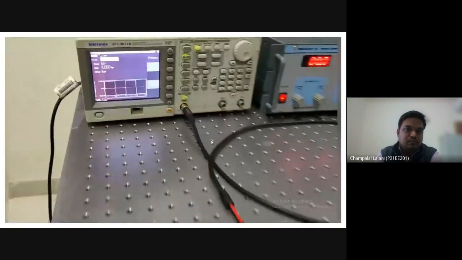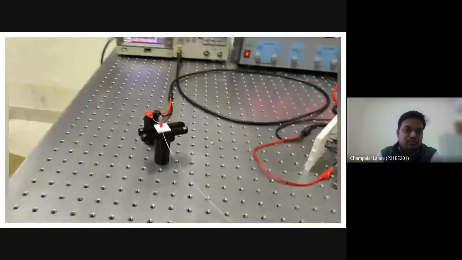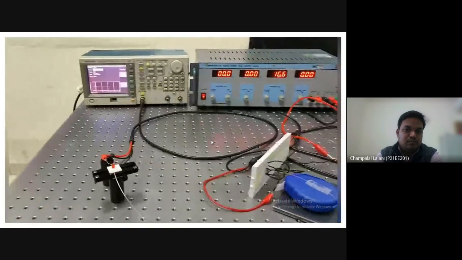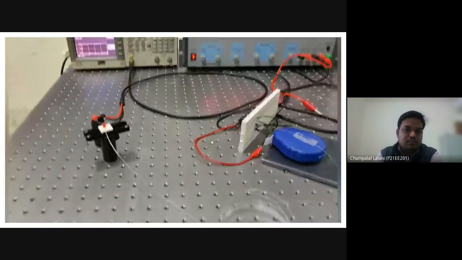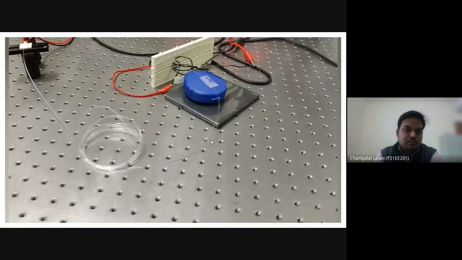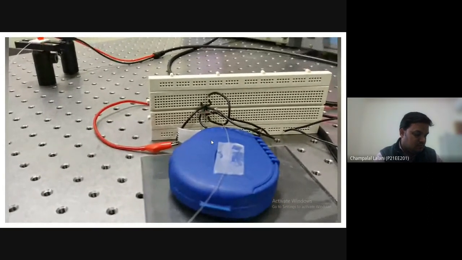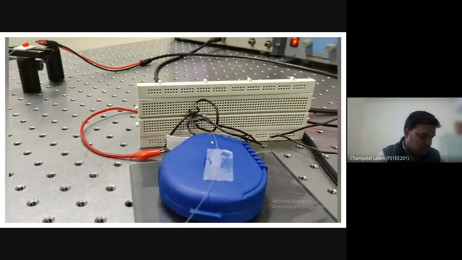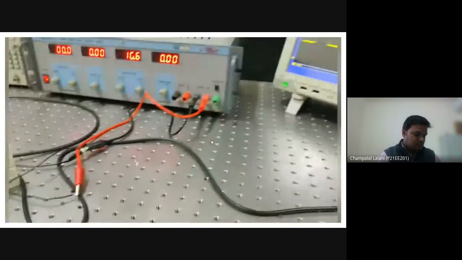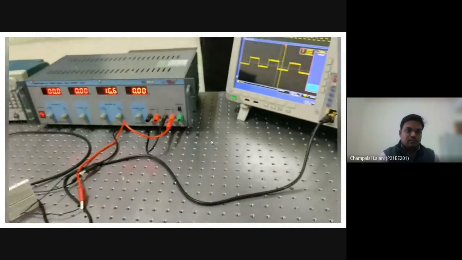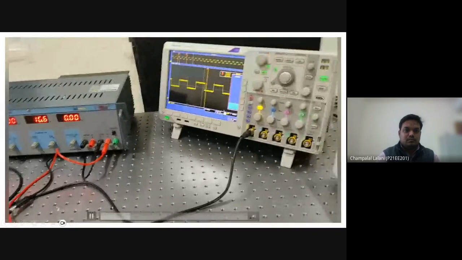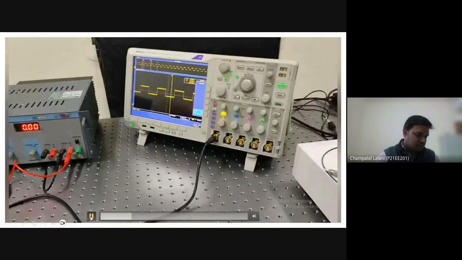And now this light signal will travel through the optical fiber from transmitter to detector. This is a photodetector. This detector will convert the light signal again into an electrical signal, and we can see this electrical signal in the CRO. So what we have sent at the transmitter, a high-low type of signal, we can again receive the same signal at the receiver.